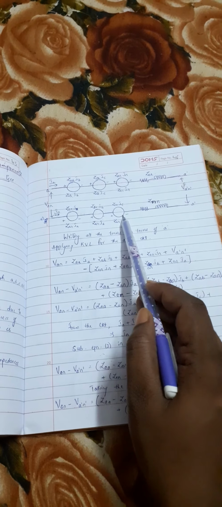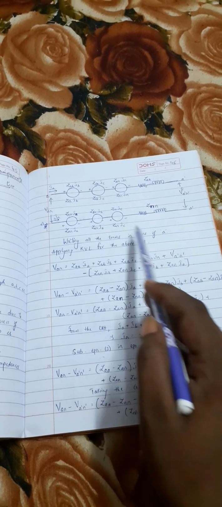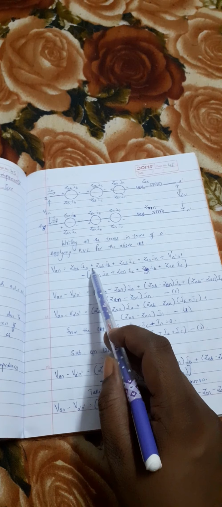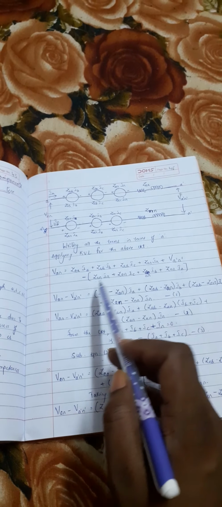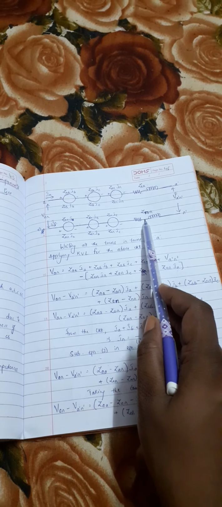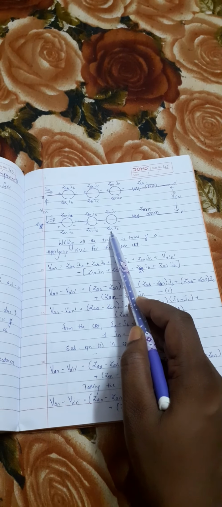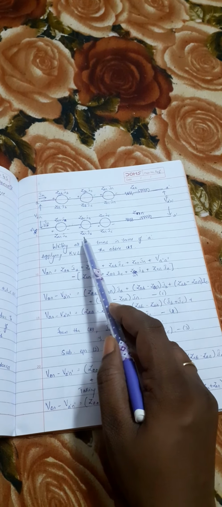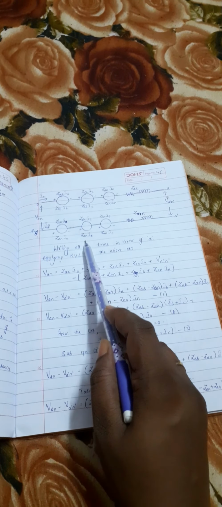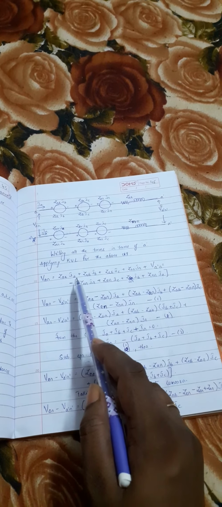If you observe this notation, all this will be in the opposite direction, so I have taken a minus sign here, and all the drops will have a negative sign. So the drop here is ZNN and IN. Here it is minus ZAN IC minus ZAN IB minus ZAN IA. So for all I have considered a negative sign beforehand.